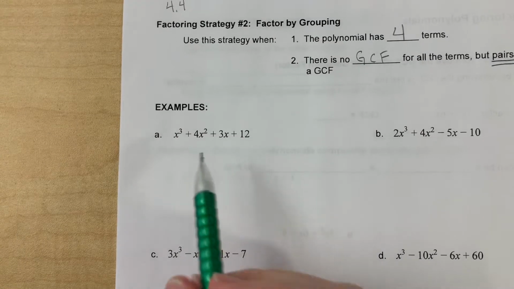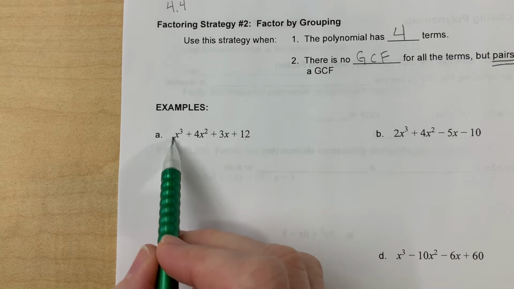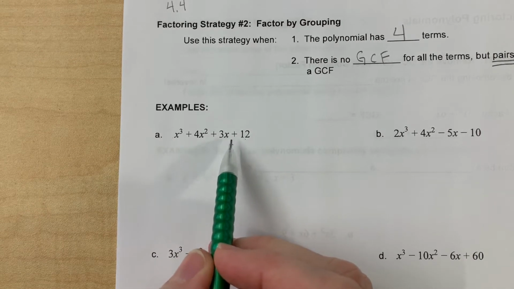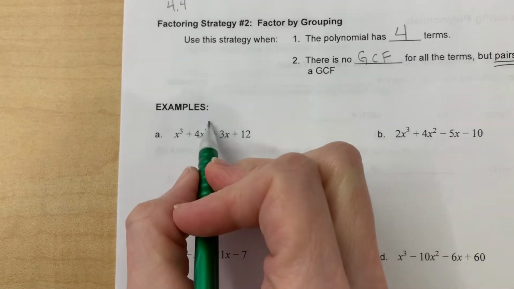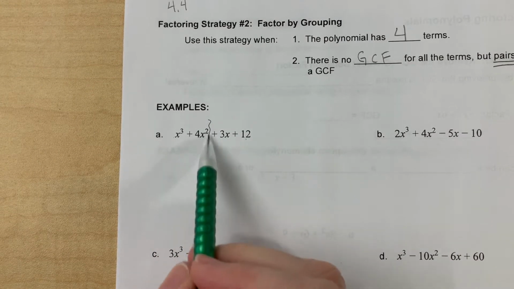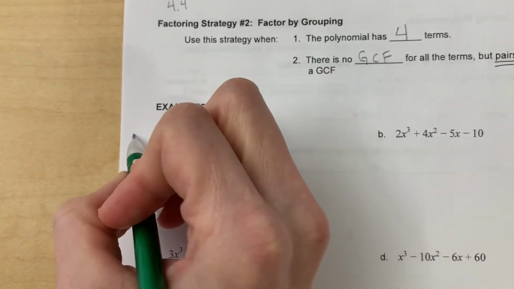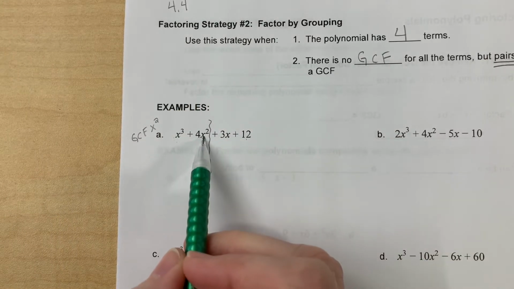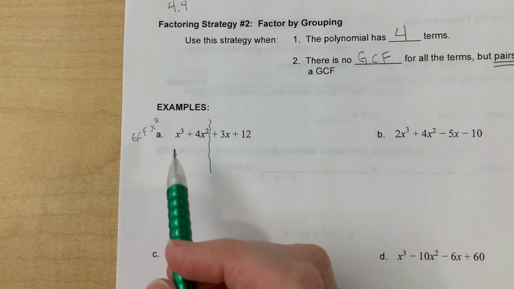If you look at A, there's no greatest common factor for all of these terms. This has a coefficient of 1, and this term doesn't have an x. So there isn't a greatest common factor for all 4 terms. However, if I think about splitting this problem in half, if I look at these first 2 terms, there is a greatest common factor here. It's x squared, right? Because they both have x's. This term has 2 x's. This term has 3. But let's see how we would get to that greatest common factor.